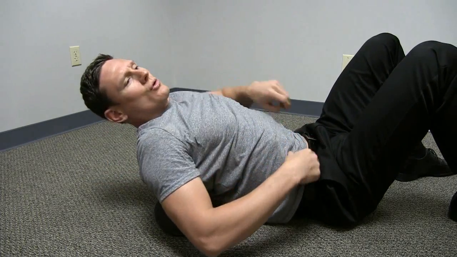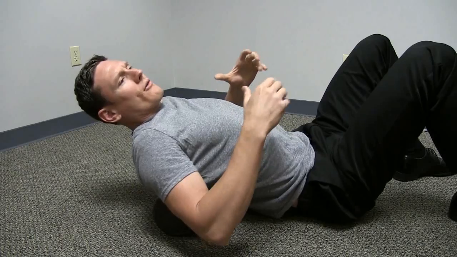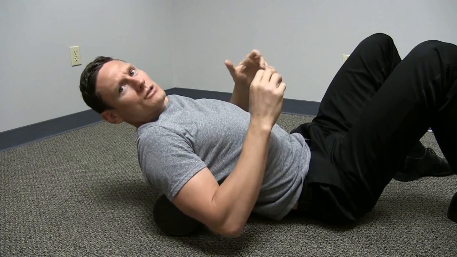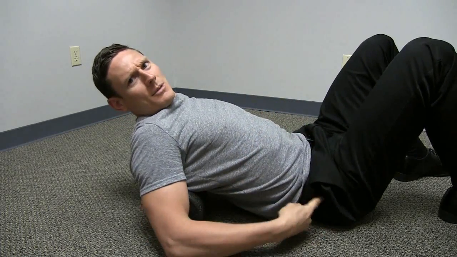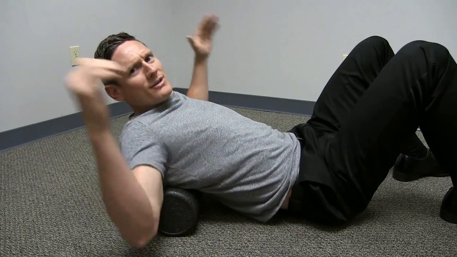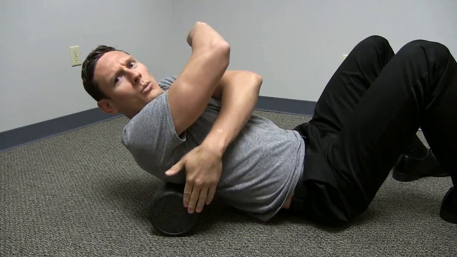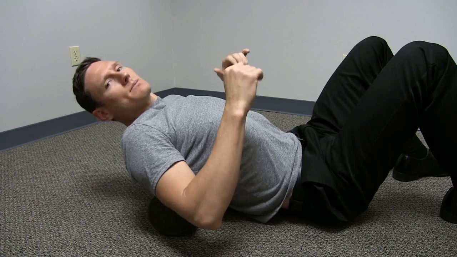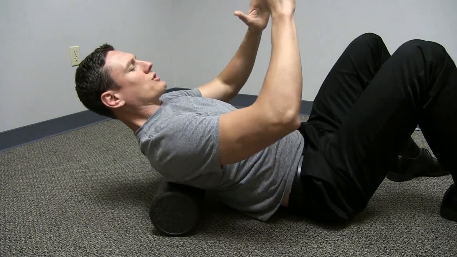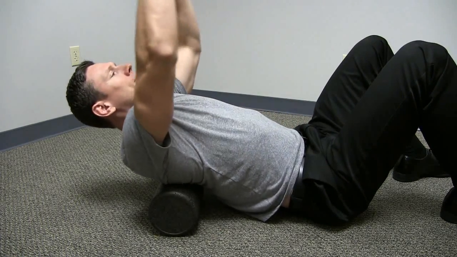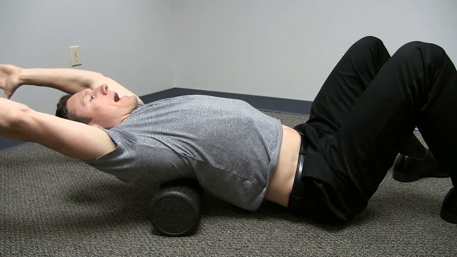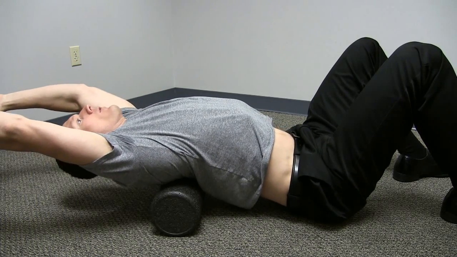Option number two, I like to do both of these. I start off with that one. If anything needs to mobilize on its own, I'll get it there. Option number two, this time I'll keep the hips down. So now my pelvis is on the floor. The foam roller is under my thoracic spine, especially in the points where I felt it was the most restricted or the most tight. And this time I reach back and just fall backwards.